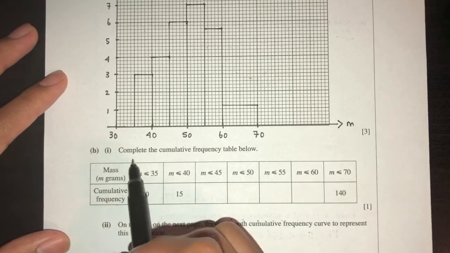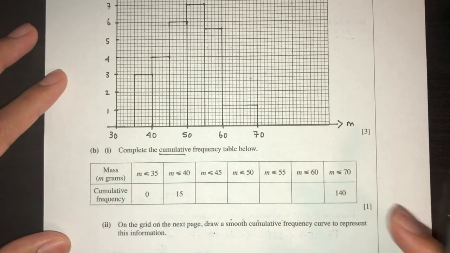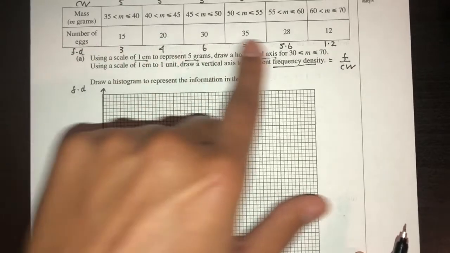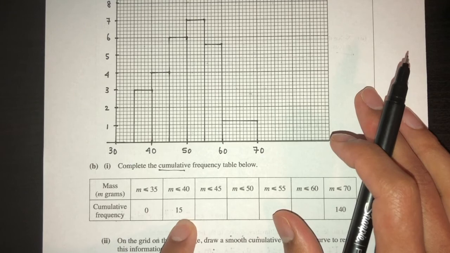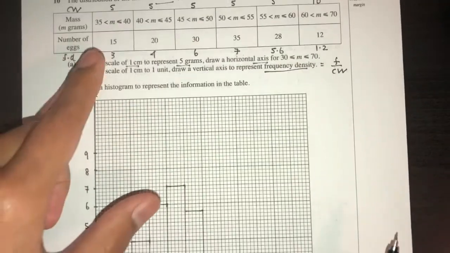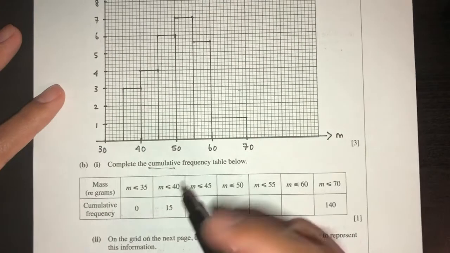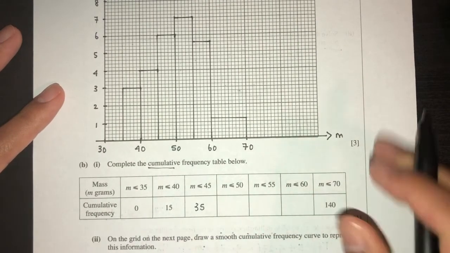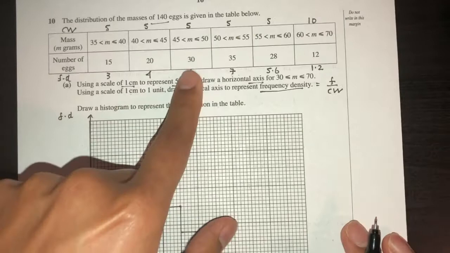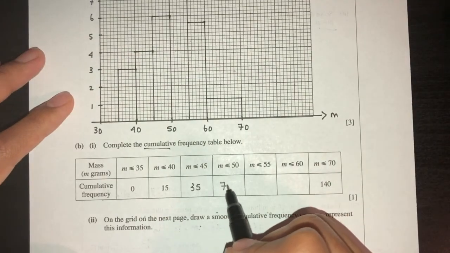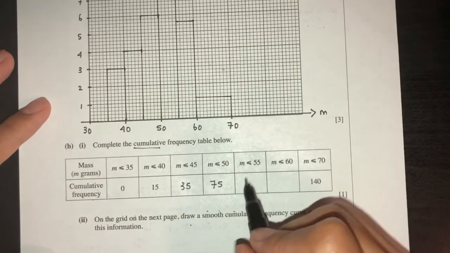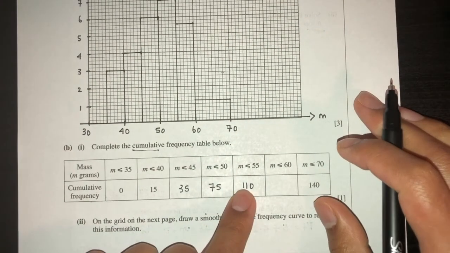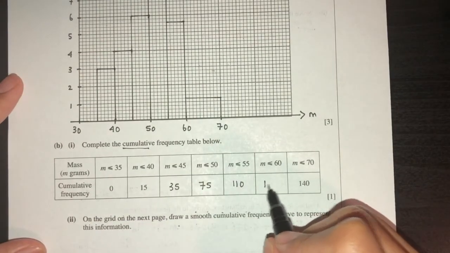Now part 2 is to complete the cumulative frequency table below. Pretty easy, we just look at this table to fill out the values. This is 0, this is 15, and this will be 15 plus 20, which is 35. Then we take 35 plus 30, that will be 75. So 75 plus 35, that will be 110. And 110 plus 28, that should be 138.